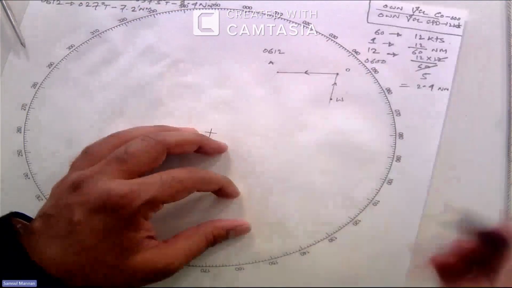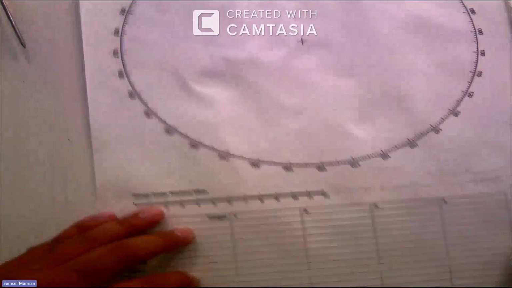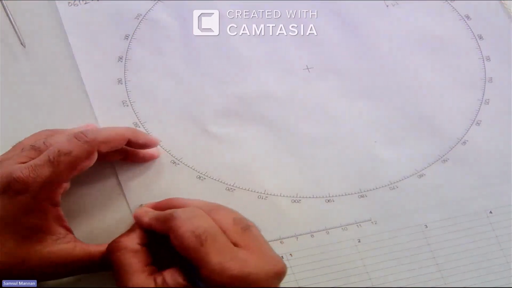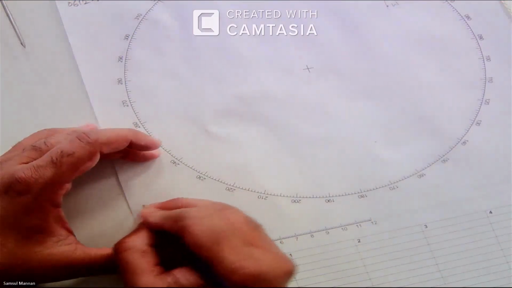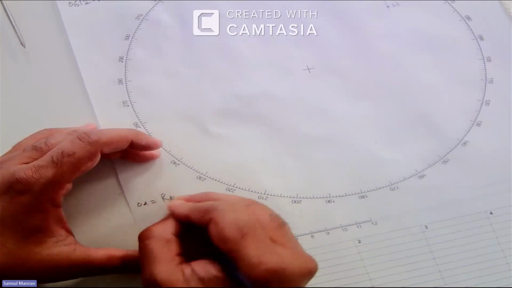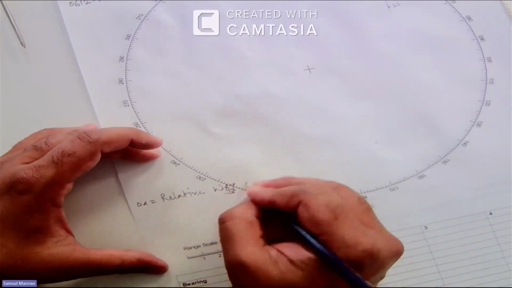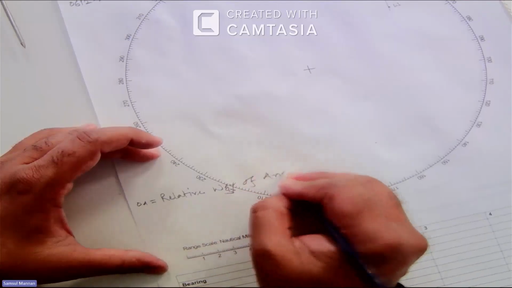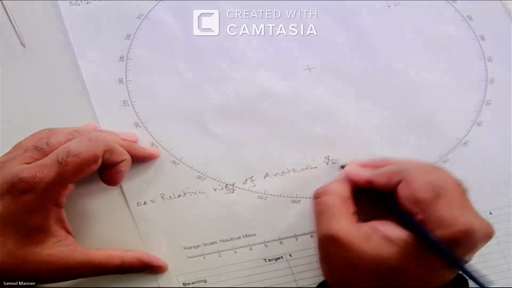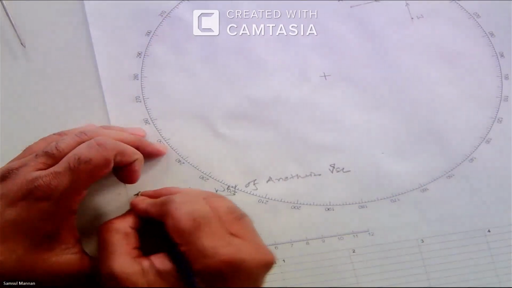Let us write down the meaning of two parts of the triangle. OA means relative line of approach of another vessel, and WO means OA of own vessel.